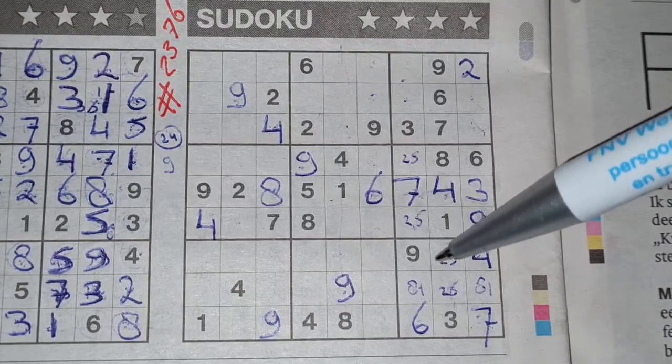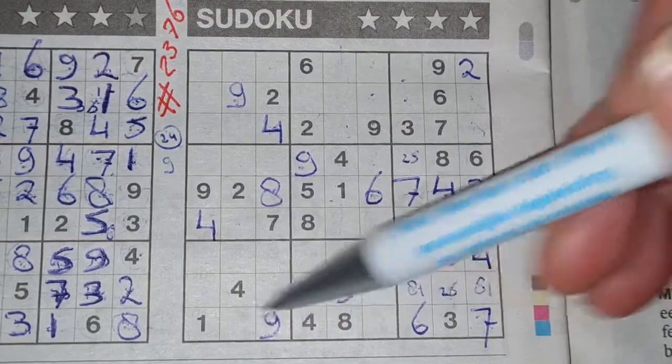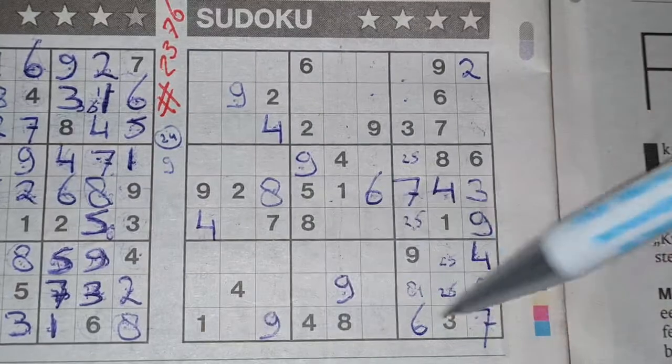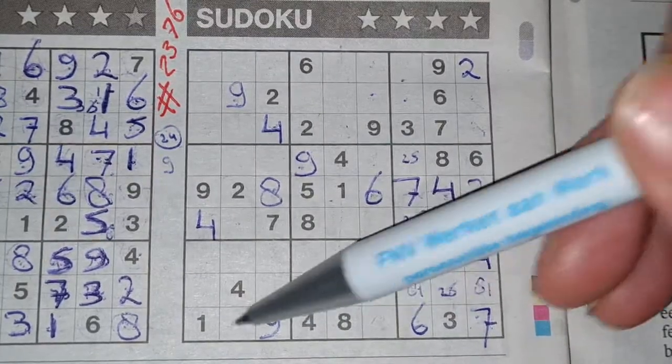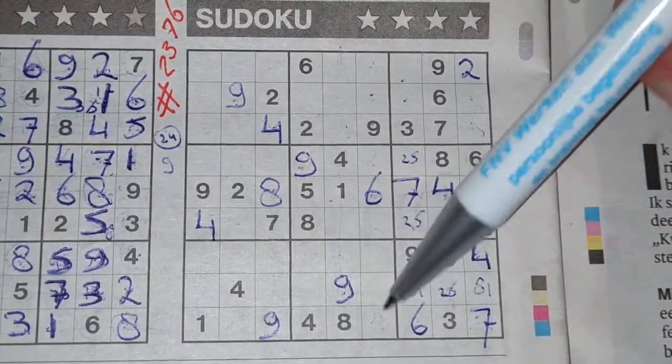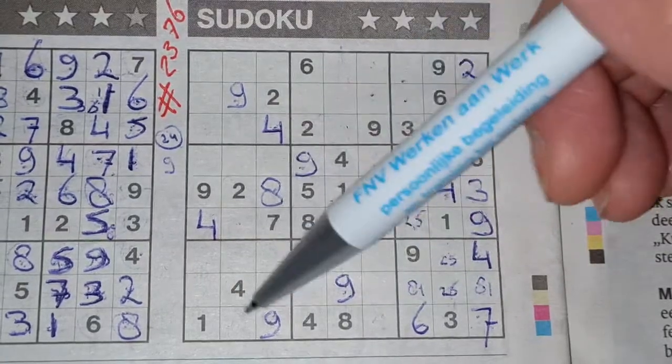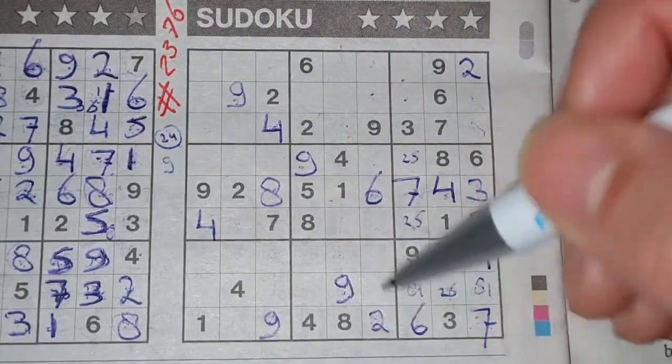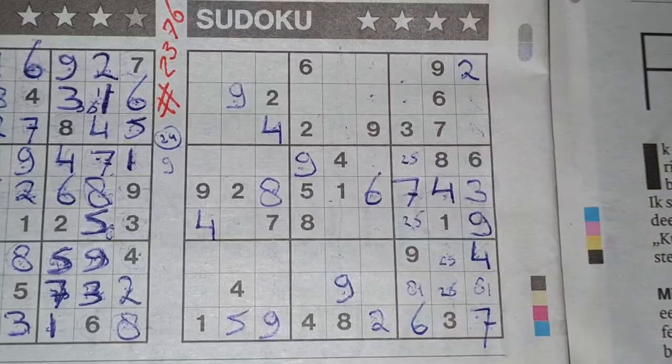And then 5 and 2. 2 numbers left in the last row. Those numbers are the 2 and the 5. 2 and the 5 are missing in the last row. We see here 2, no 2 there. 2 should be here. And the 5 goes there.